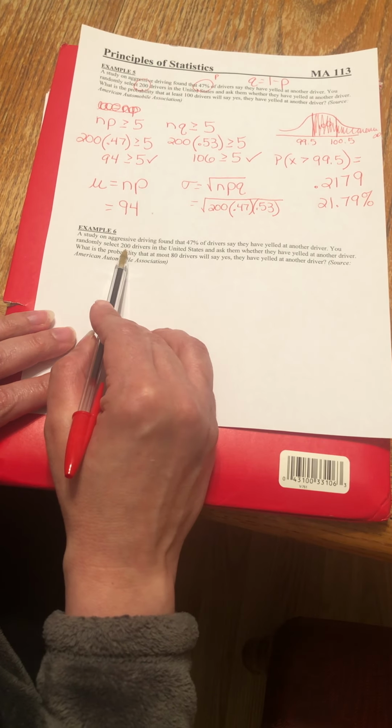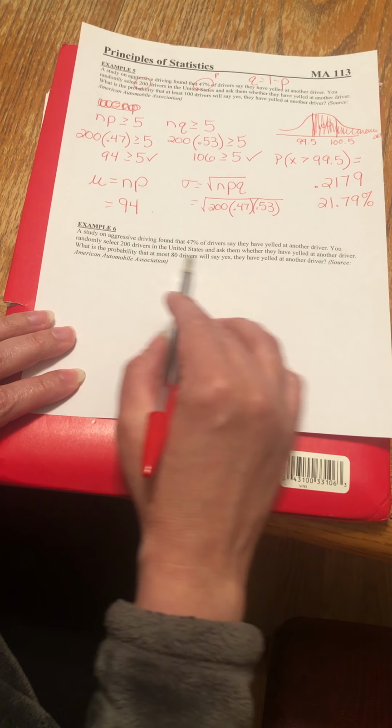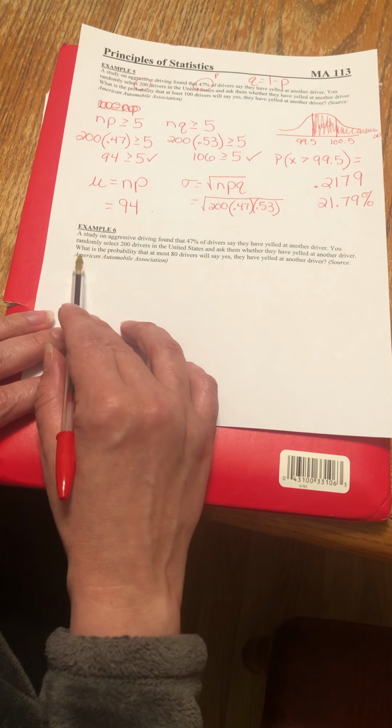Example 6. A study on aggressive driving found that 47% of drivers say they have yelled at another driver. You randomly select 200 drivers. Oh, it's the same problem as above, and ask them whether they have yelled at another driver.